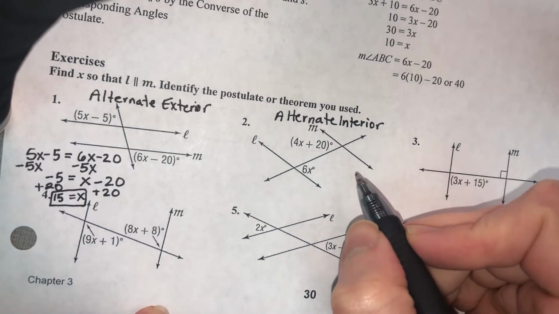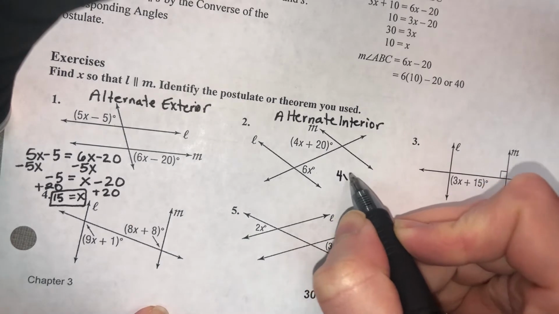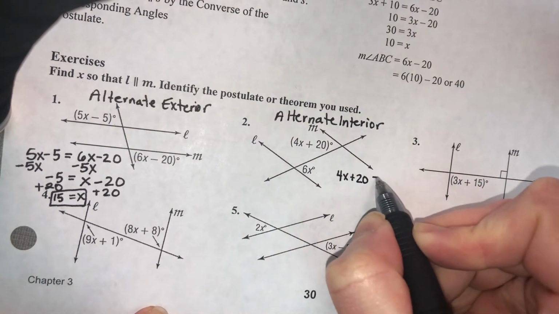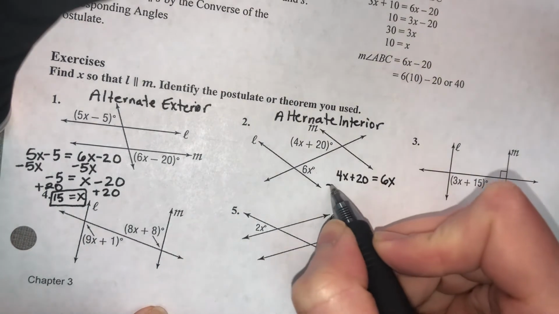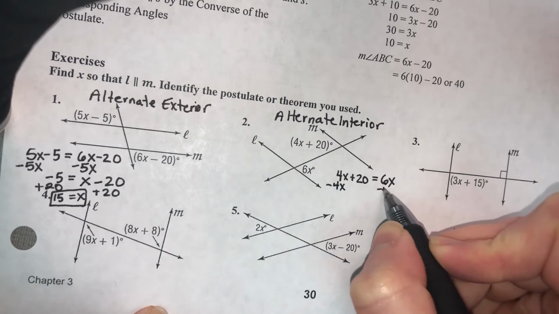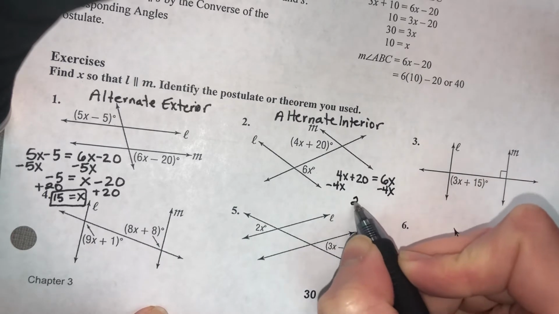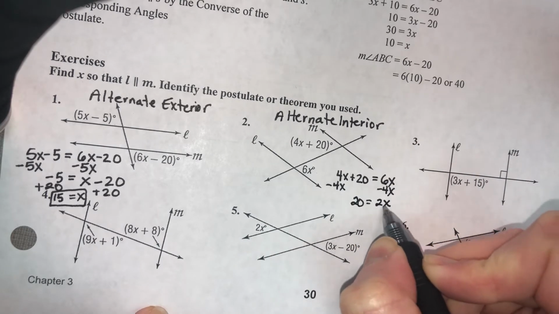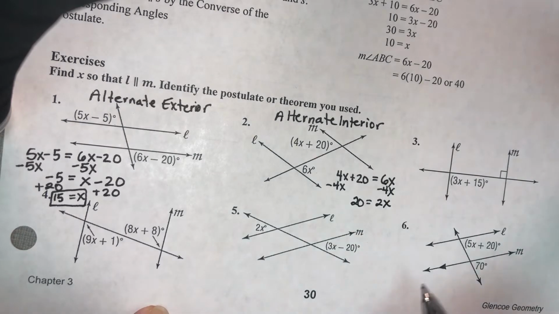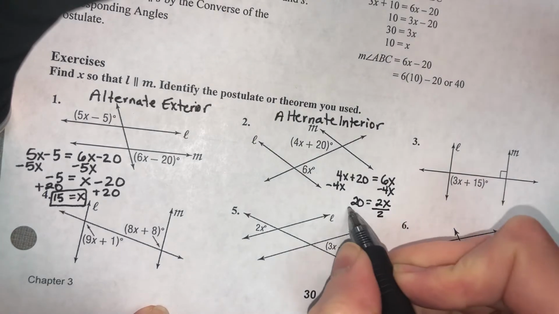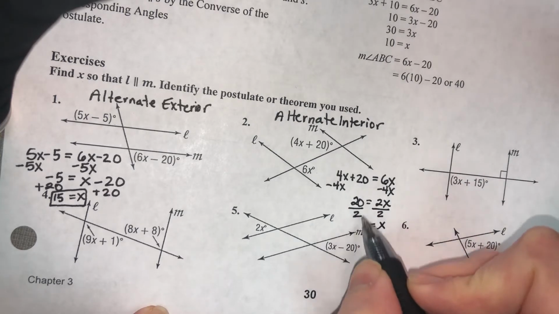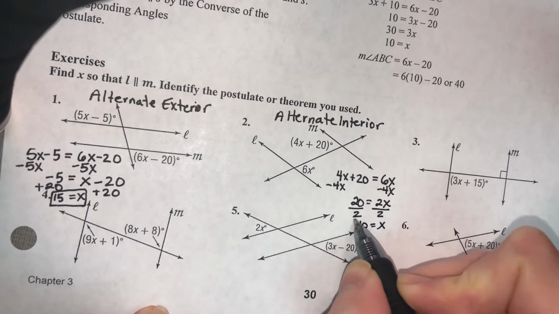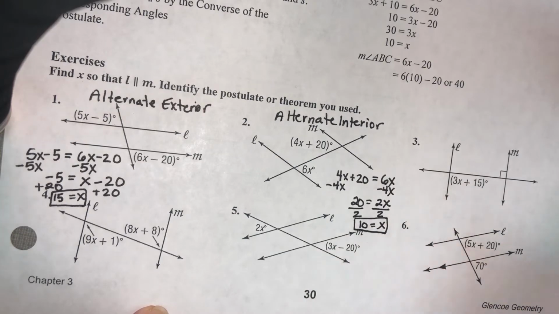So I'm going to say 4x plus 20 equals 6x. And now I'm going to get my x's together. So I'm going to subtract 4x from both sides of the equation. 20 equals 2x. And now I'm going to divide by 2 on both sides of the equation to get the x by itself. And so 20 divided by 2 is 10. X is equal to 10.